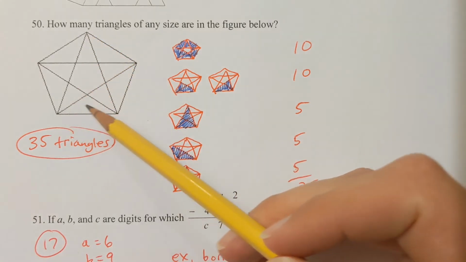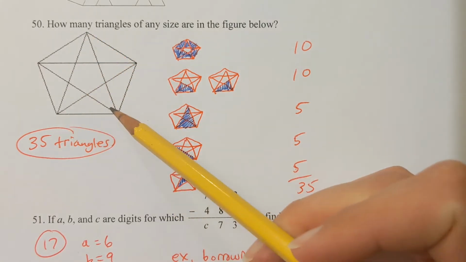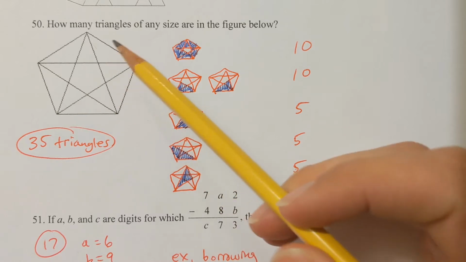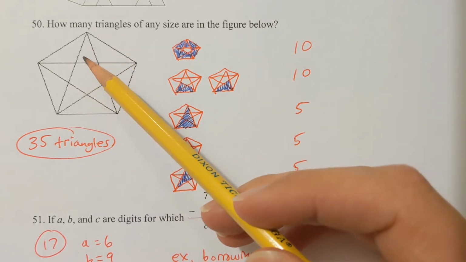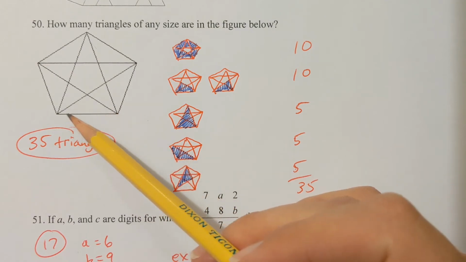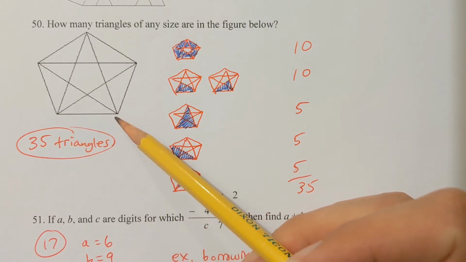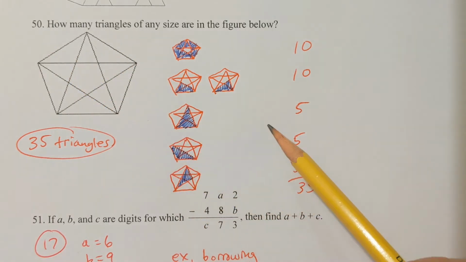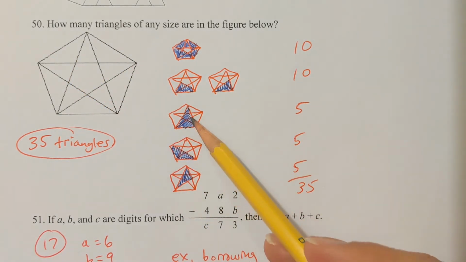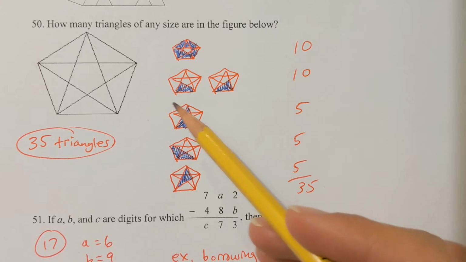Another kind of triangle is this one. Okay, where you've got a couple of shapes in the pentagon that you're forming a triangle, and this is using one side of the pentagon. Again, there's 5 sides of the pentagon, so there's going to be 5 of these kinds of triangles.